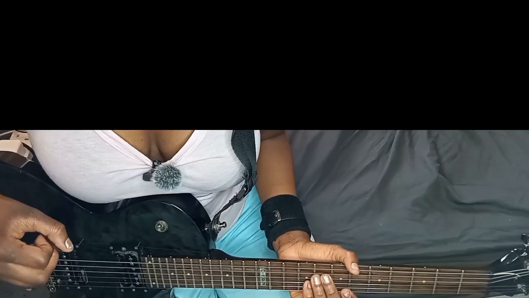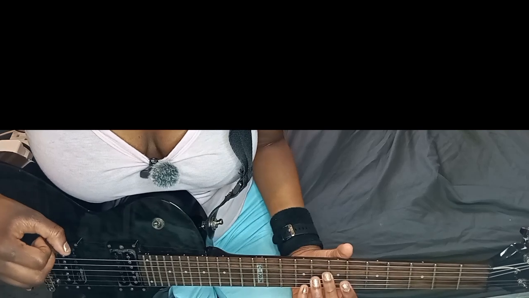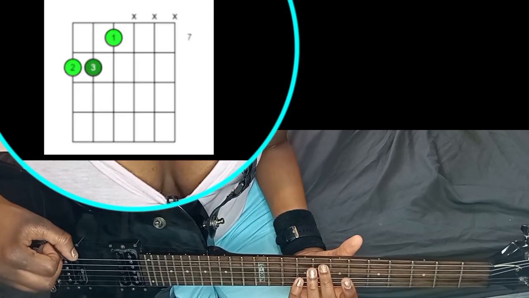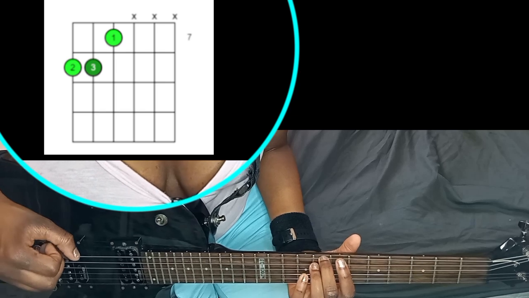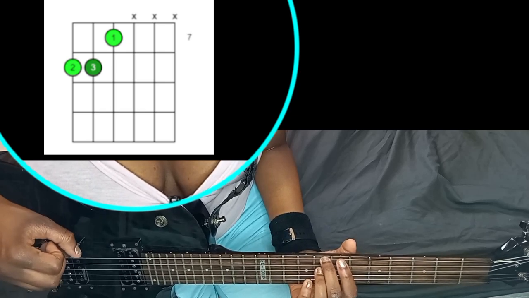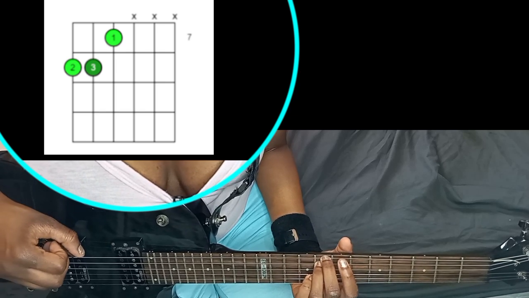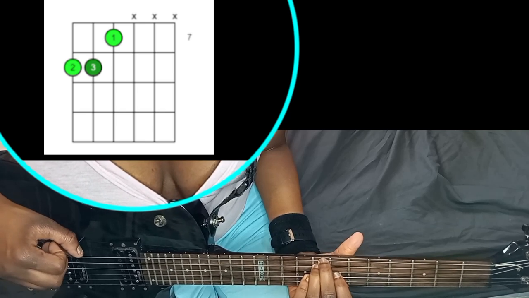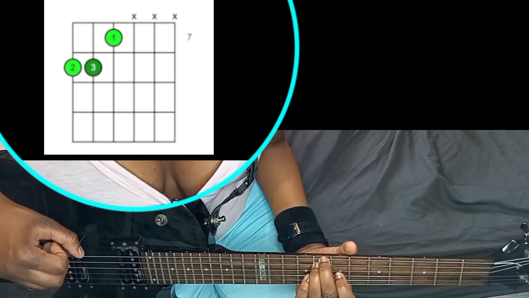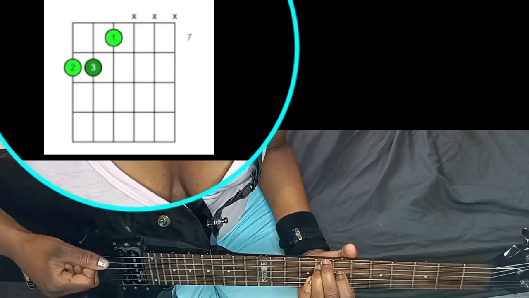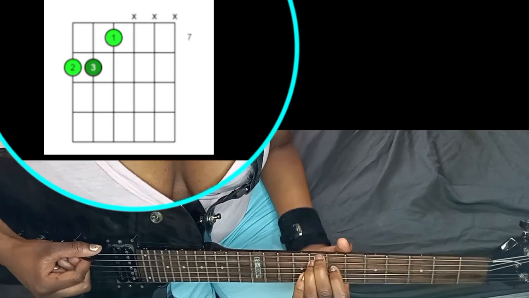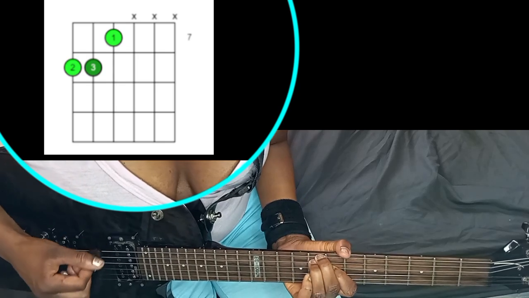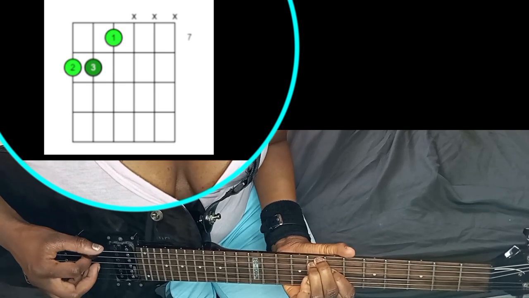Okay, now number 6. Put your second finger on the 6th string, 8th fret, then your third finger on the 8th fret, 5th string, and then your first on the 7th fret, 4th string. Okay, like this. And then the top 3 strings are muted. C, F, A.